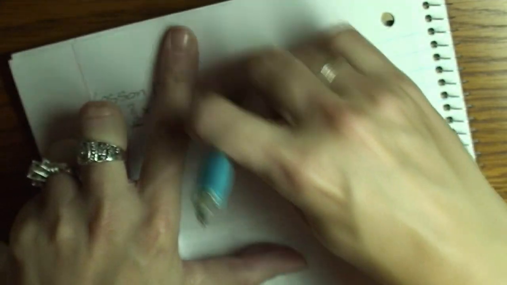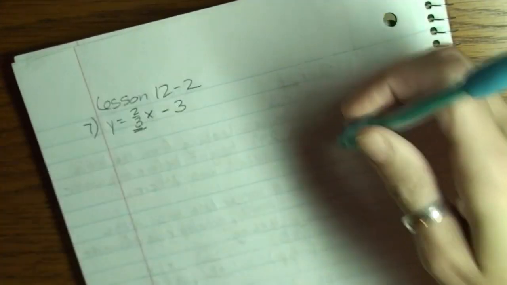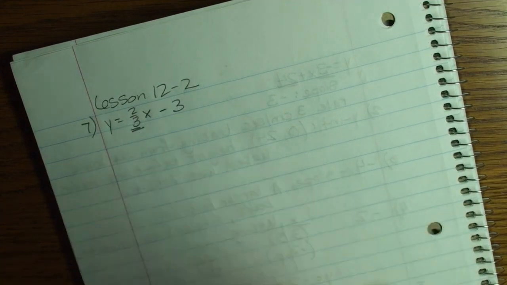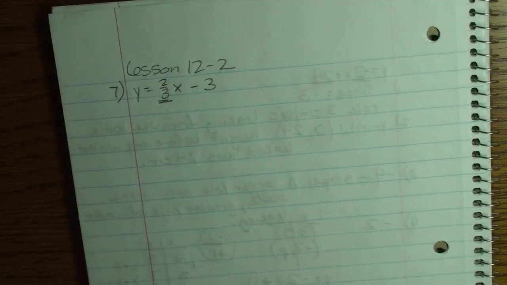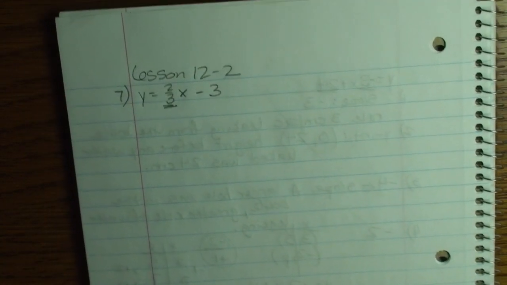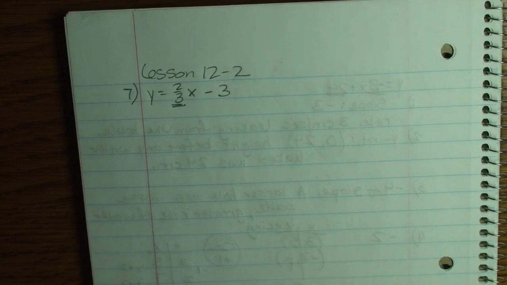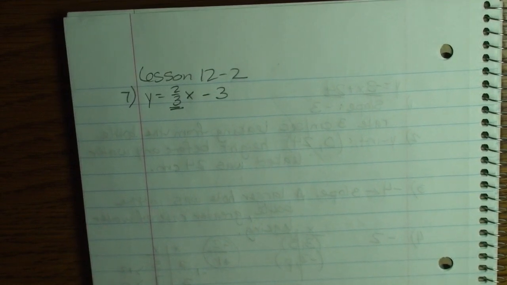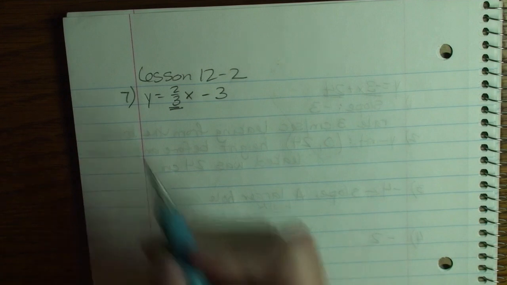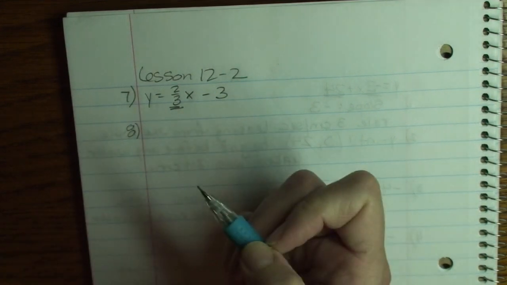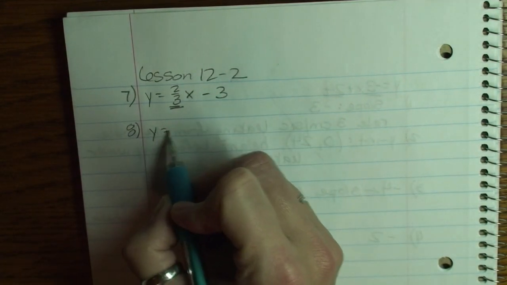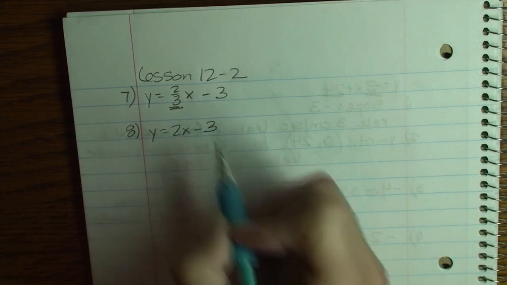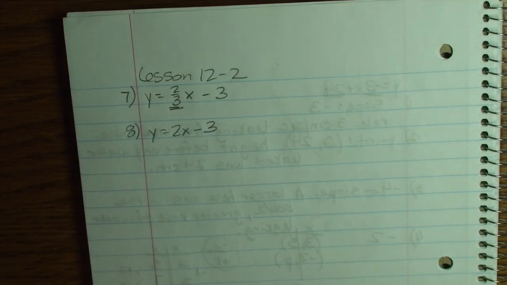We actually graphed a whole bunch of graphs that had the slope of 2/3 in our lesson 12-2, so you can refer back to your notes for proof of that. Number 8 says, explain how the slope of y equals 2x minus 3 can be used to graph the equation.